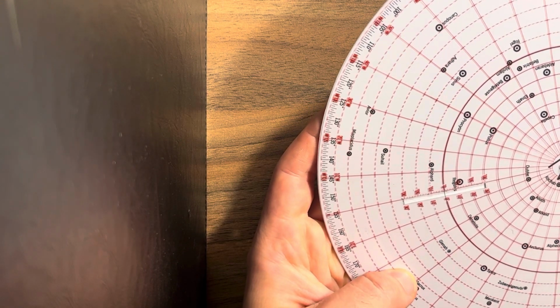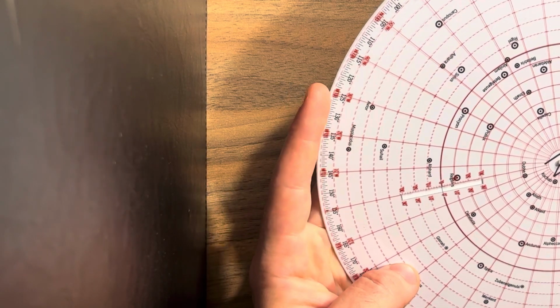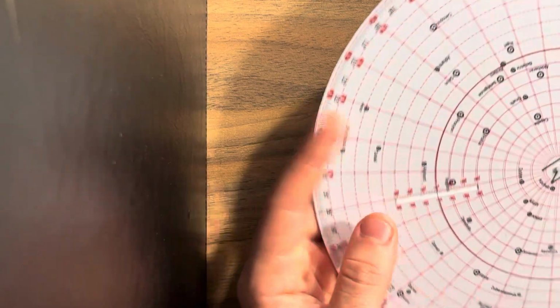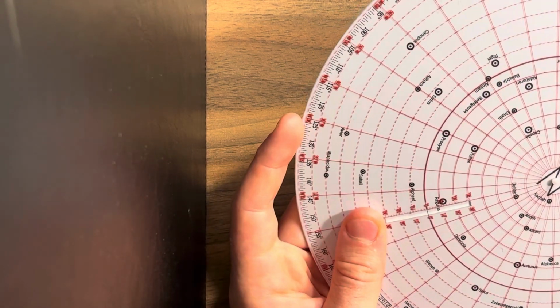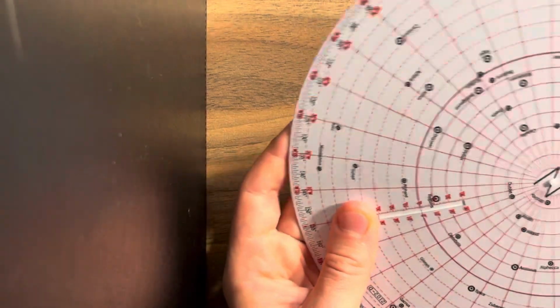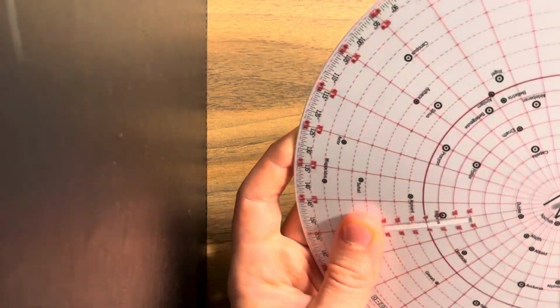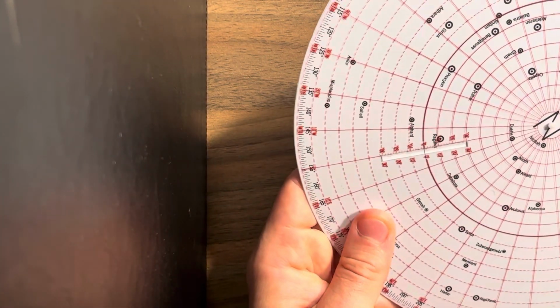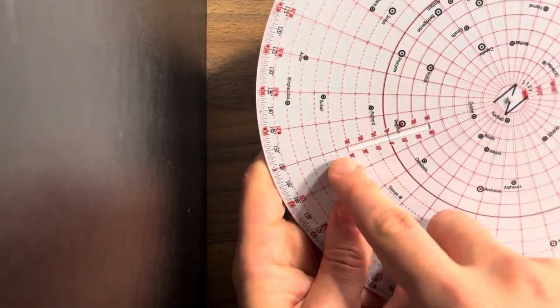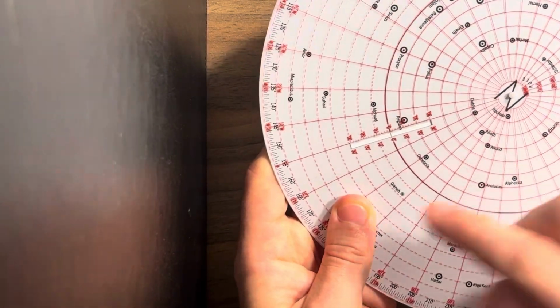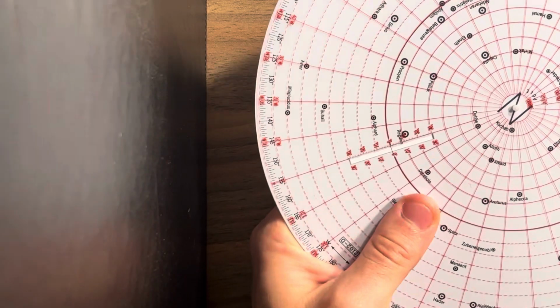Wait. It would be the LHA of Jupiter, not the LHA of Aries. I'm sorry. So instead of the LHA of Aries, you would find the LHA of Jupiter. Simple conversion there. And do 360 minus, and that would give you the right ascension of Jupiter.